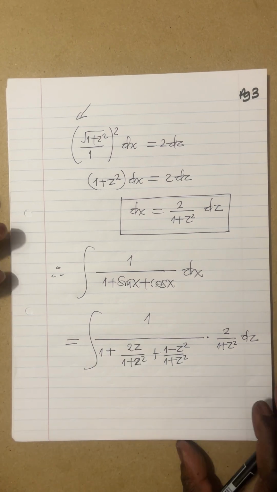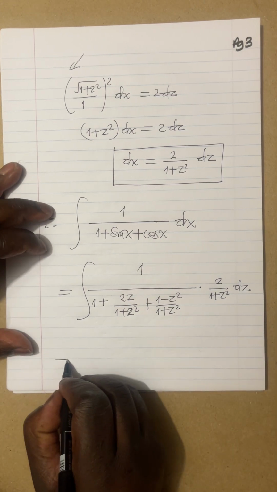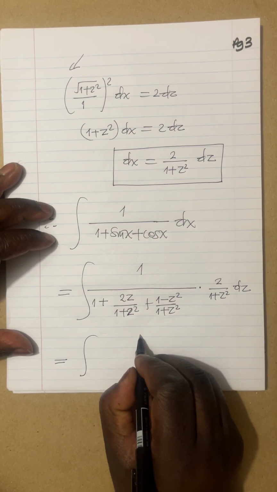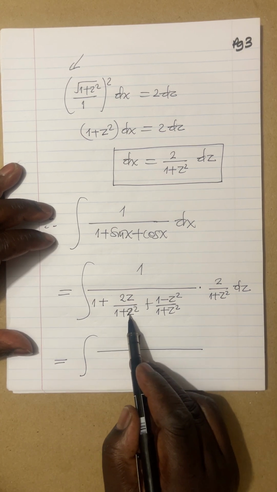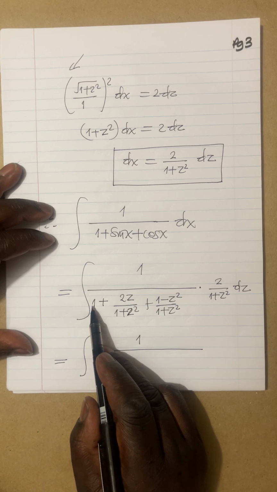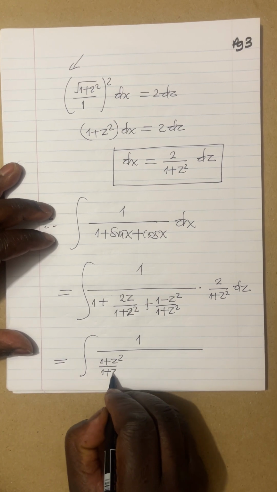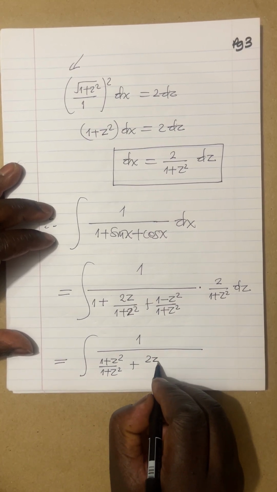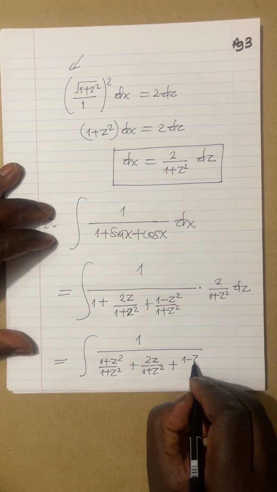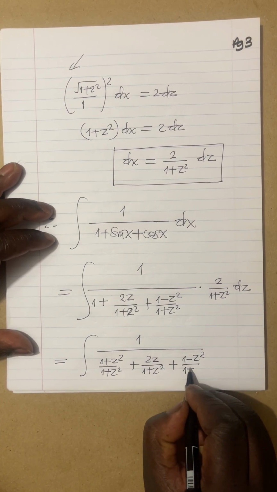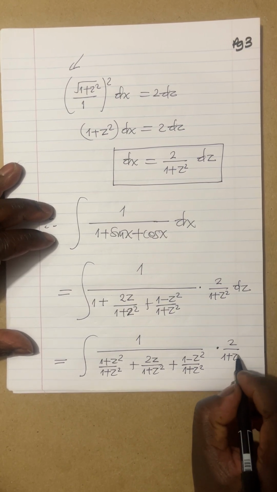We have to simplify the denominator here now as follows. So if I may squeeze it in here, the integral of 1 all over. Now this part here, I'm gonna remember the denominator here is 1 plus z squared, there also 1 plus z squared. So I can rewrite 1 as 1 plus z squared all over 1 plus z squared, and then I have 2z over 1 plus z squared, and then I have plus 1 minus z squared over 1 plus z squared, and then times 2 over 1 plus z squared dz.